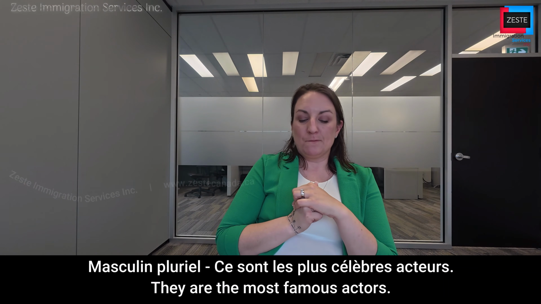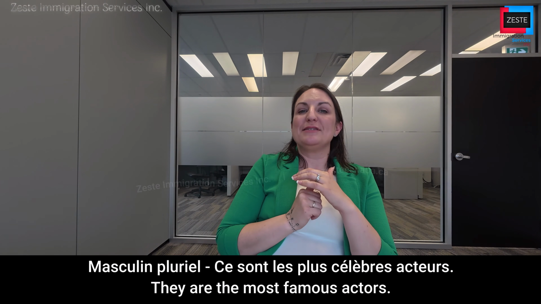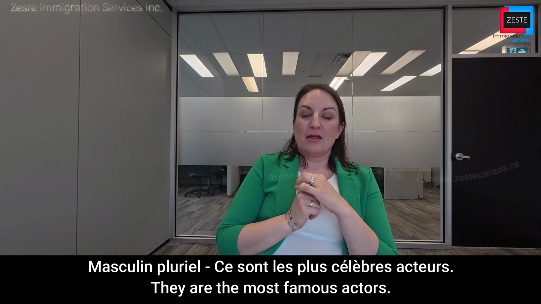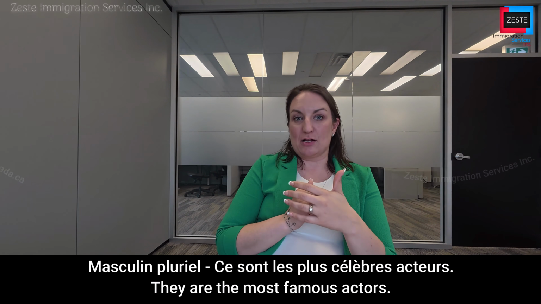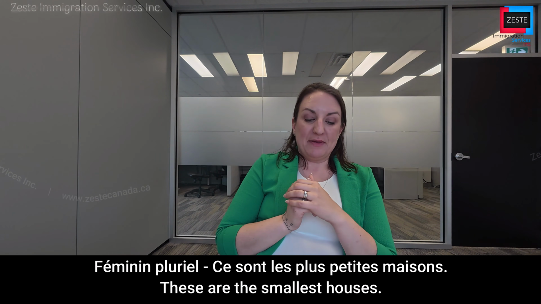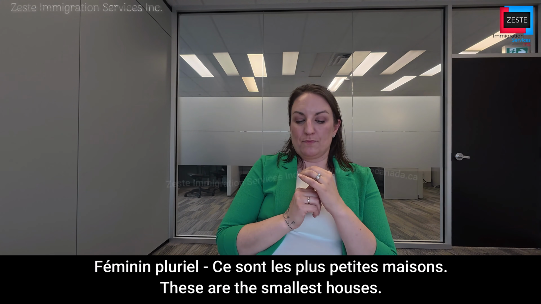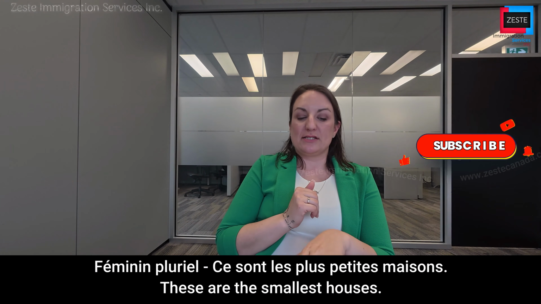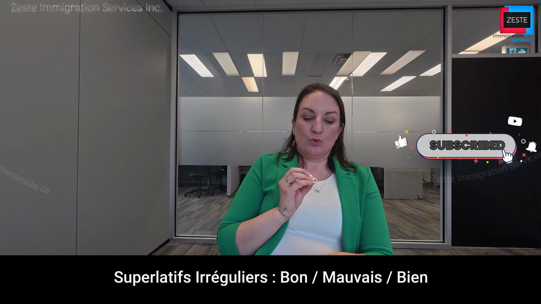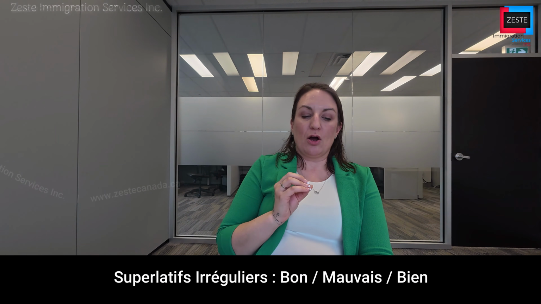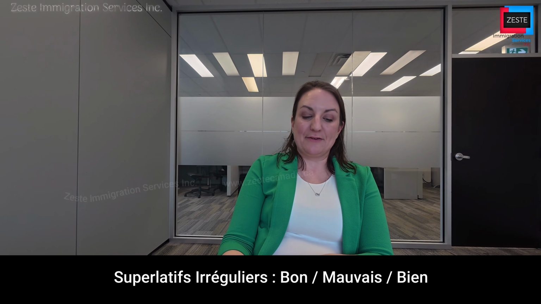Masculin pluriel, ce sont les plus célèbres acteurs. They are the most famous actors. Féminin pluriel, ce sont les plus petites maisons. These are the smallest houses. So bon, mauvais, bien are les superlatifs irréguliers.